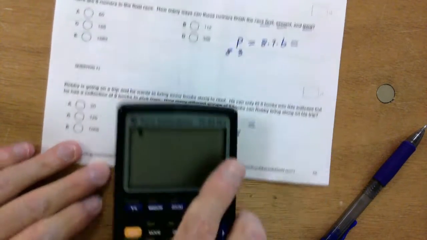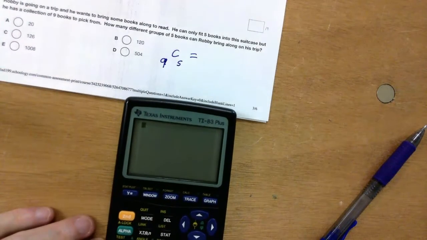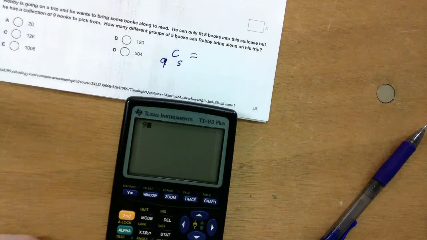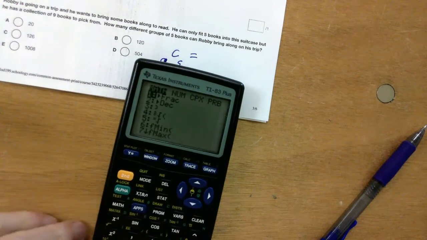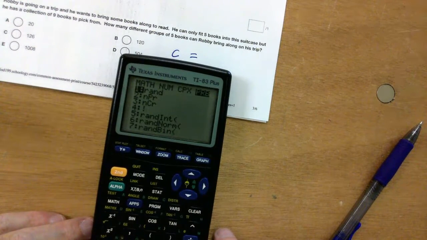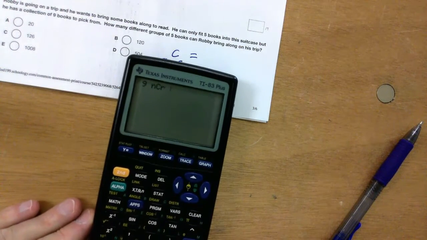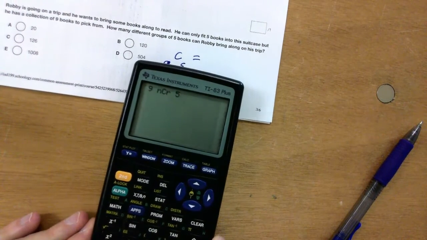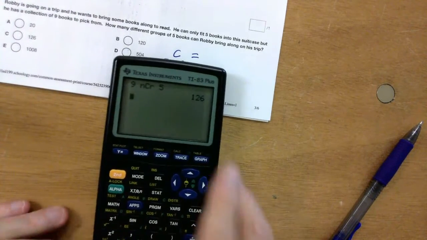Again, this is 9C5. I put the 9 in first. In Desmos, you don't do that. In Desmos, you put 9 comma 5 in the end. But again, now there's a 9 in there. I hit the math button, scroll over. The combination is number 3. And the second number was 5. I'll put that in there, 9C5. Enter. That's the answer, okay?